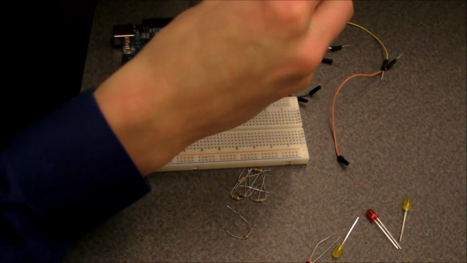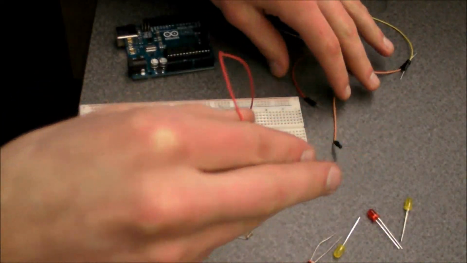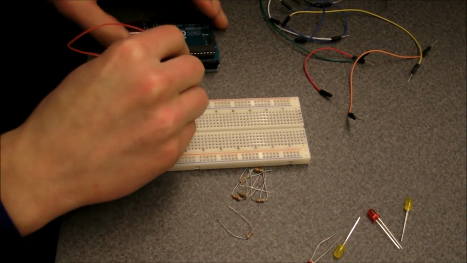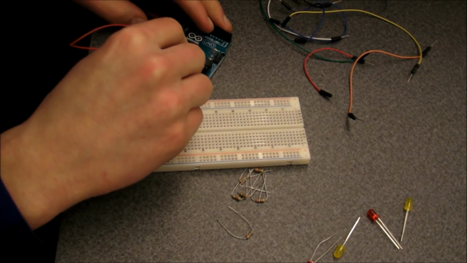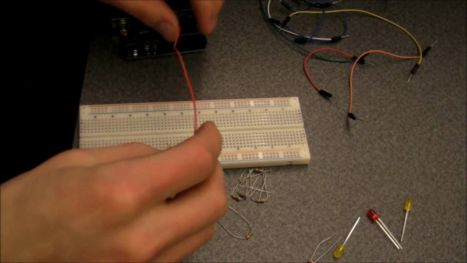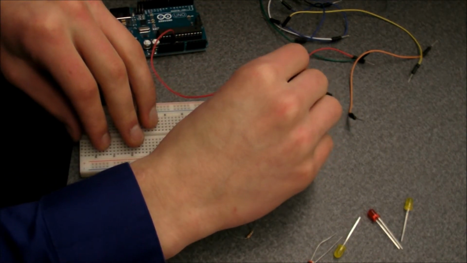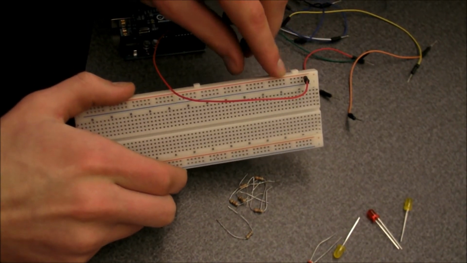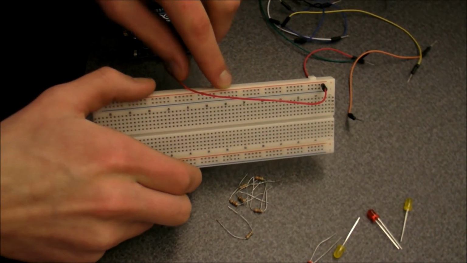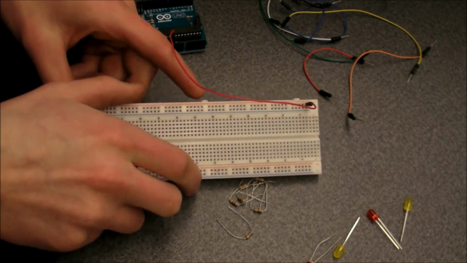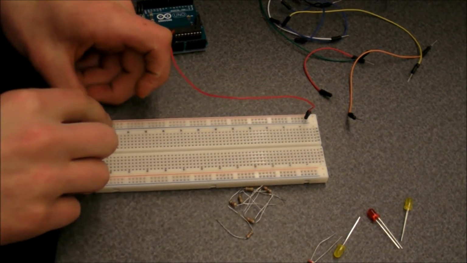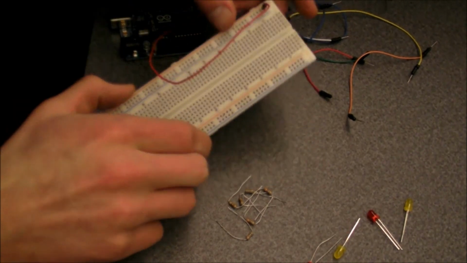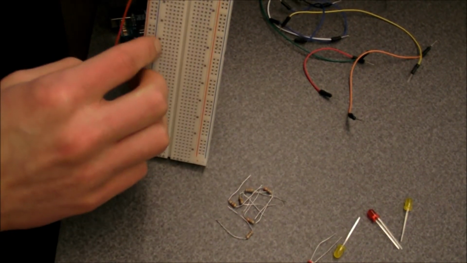Light sensor requires voltage, so we will hook that up to the 5 volts on Arduino and put this into the red positive sign row. This row with the red on it next to my finger, that will all now have 5 volts on it, and the negative blue row just denotes ground.